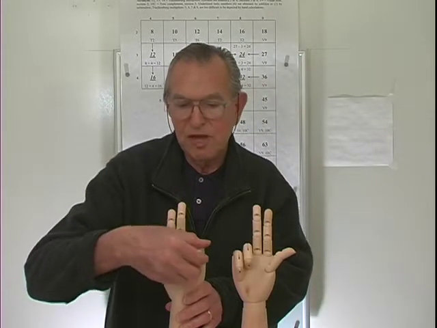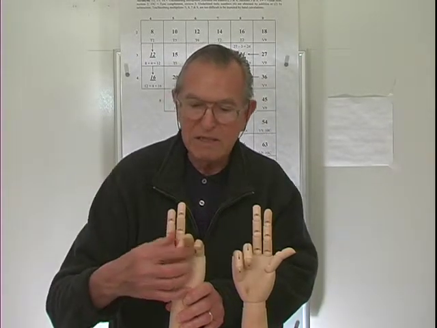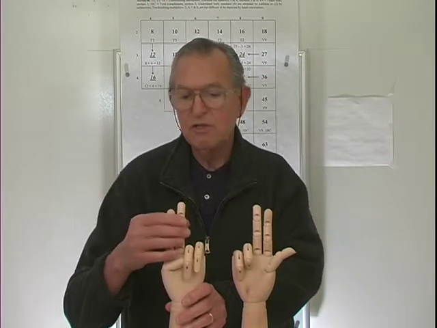7 times 8. This is already 7. This is a 7. I want to make it an 8, tens complement of 8. So I would say 9, 10. These 2 hands, the way they are, represent 7 times 8.